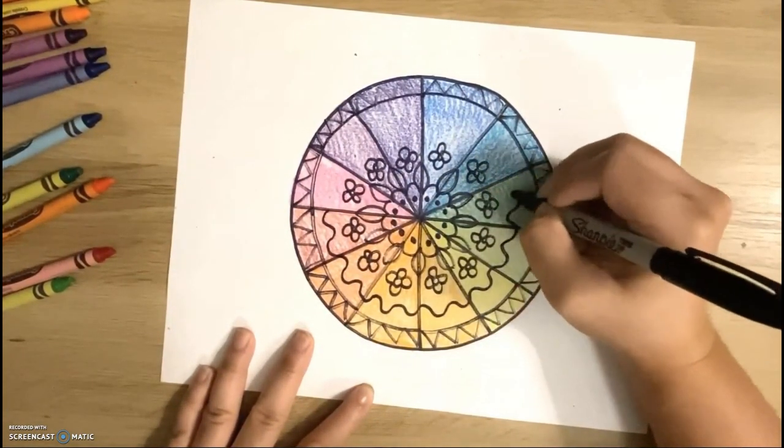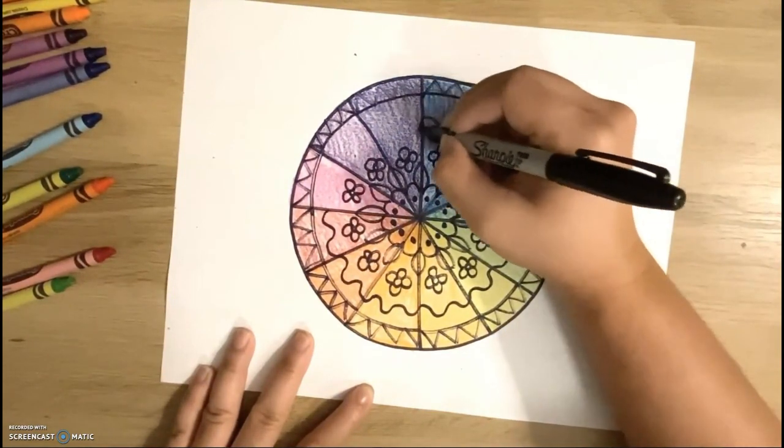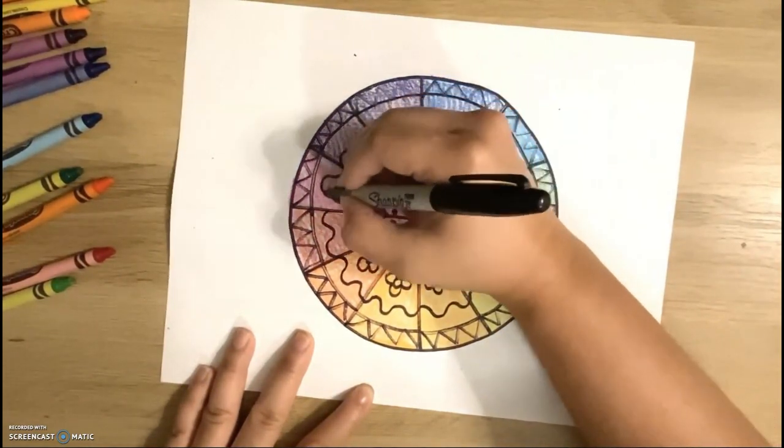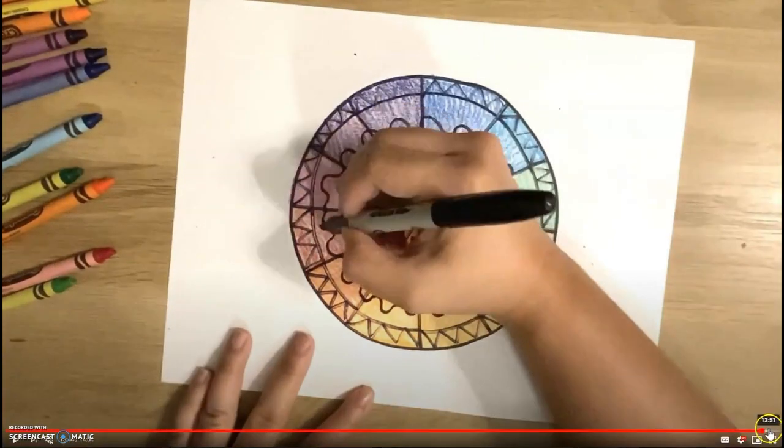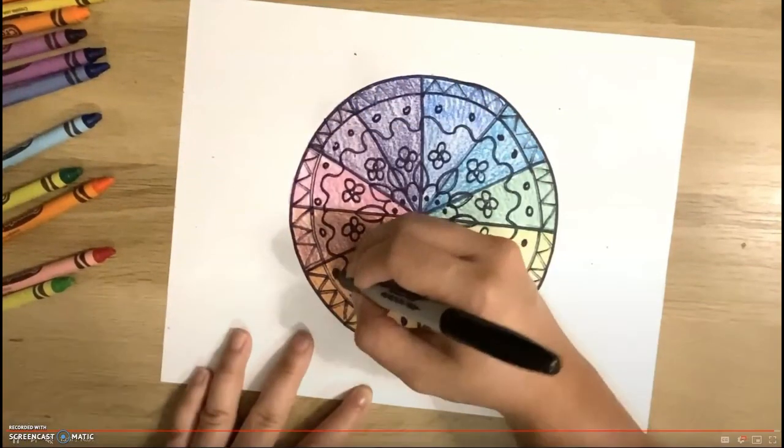So this is just my example. If you don't want to do exactly what I did, I do encourage you to play around and do your own mandala design. This is just an example of how I created a mandala and a color wheel. But again, you're gonna make it your own, and once you're done, if you want to sign your name at the bottom or label it in any way, or you can even add to the design on the outside of the circle, just make it your own, and by the end you'll have your finished work.